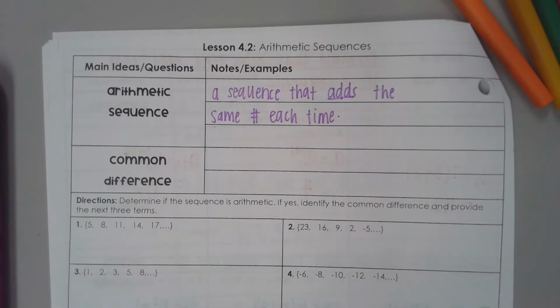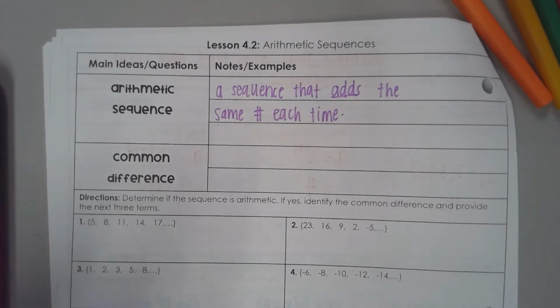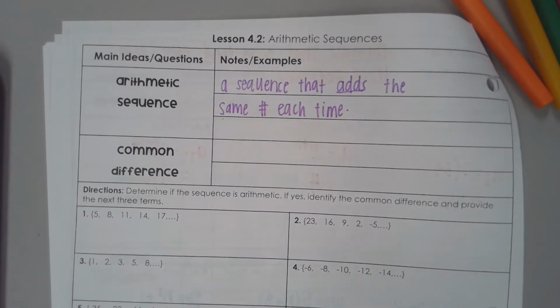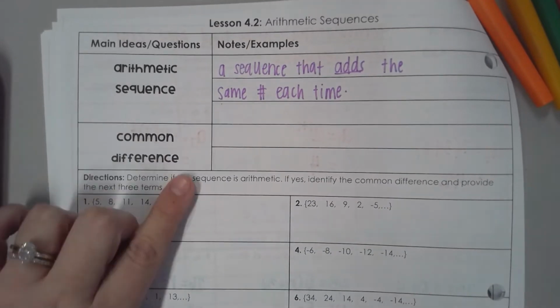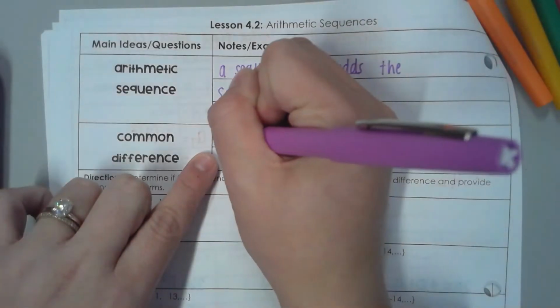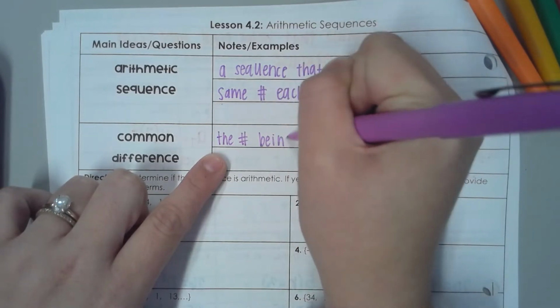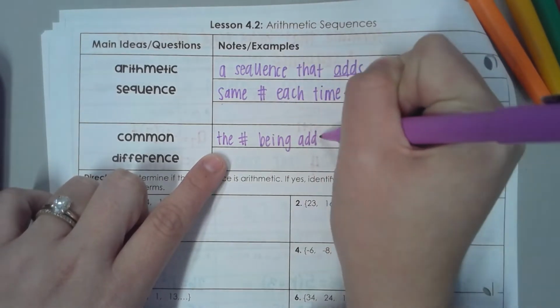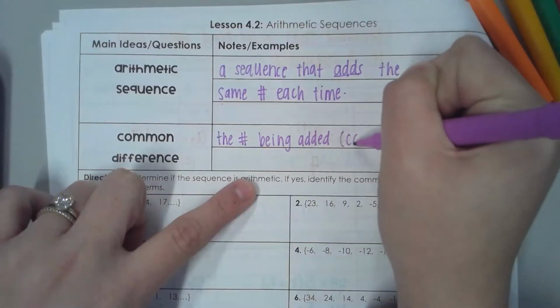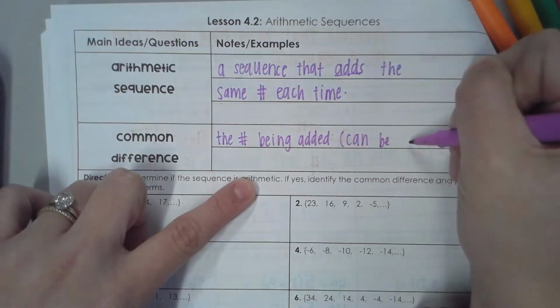It could be a positive number. It could be a negative number. So if I go 4, 3, 2, 1, I'm technically adding -1 each time. And the common difference is the number being added. So it can be negative.